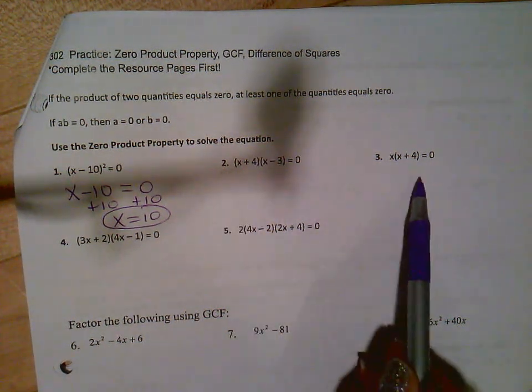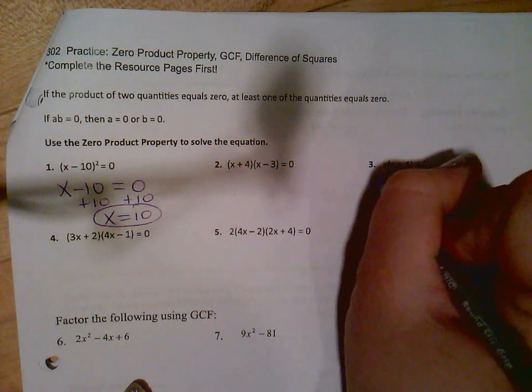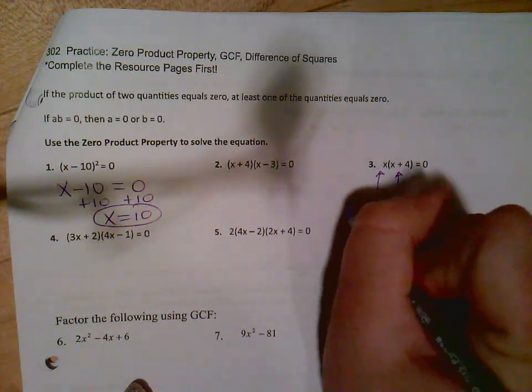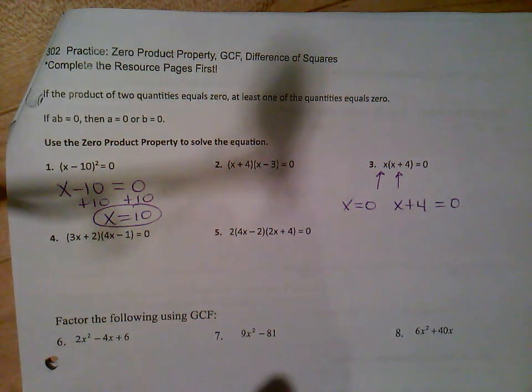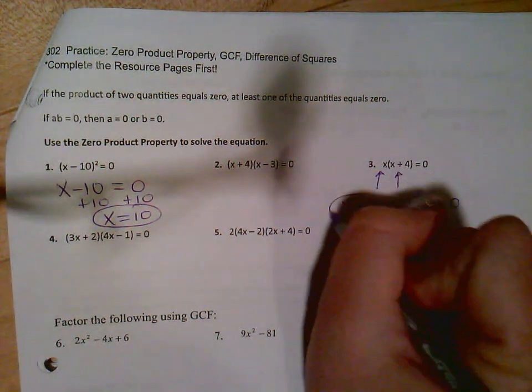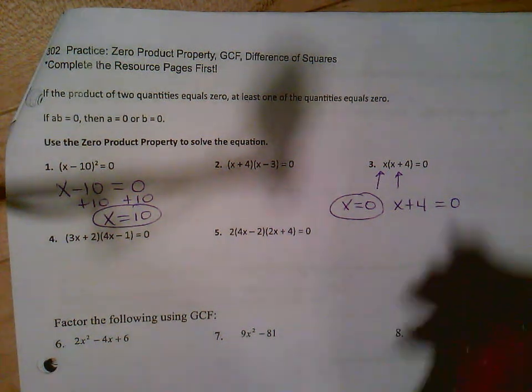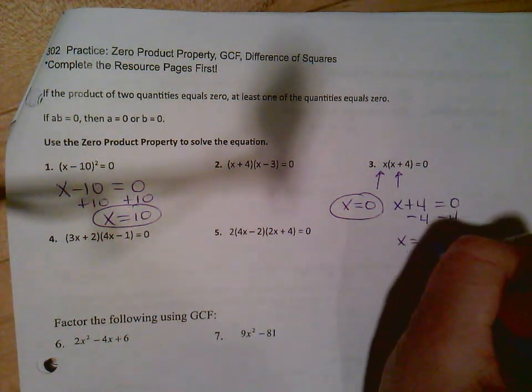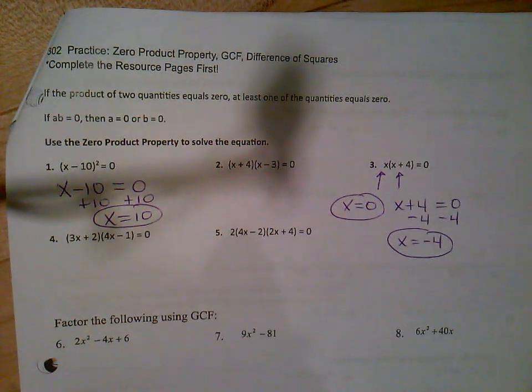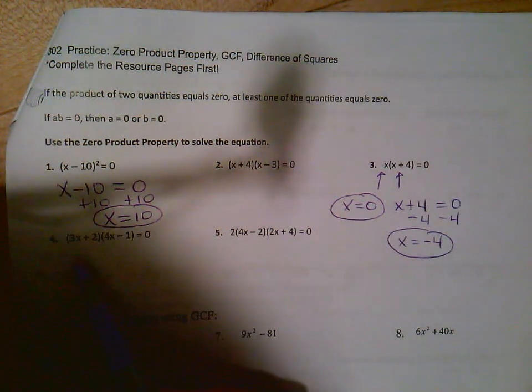On number 3, I'm going to write 2 equations. X equals 0 or x plus 4 equals 0. That is already the solution. This I would have to subtract 4. So x equals -4. I'm going to skip number 4 for you to come back to.